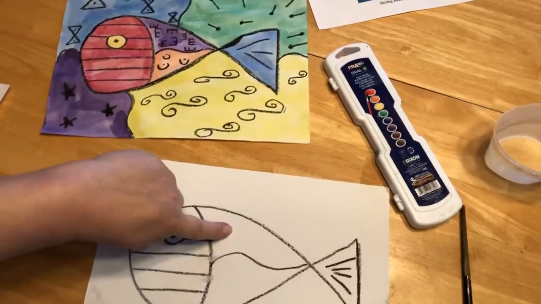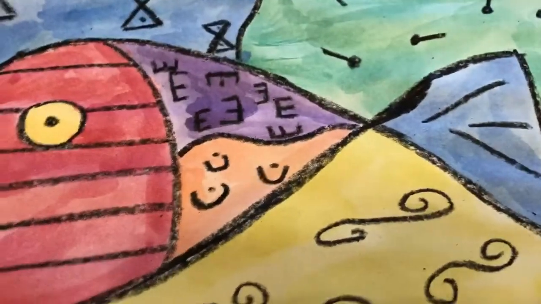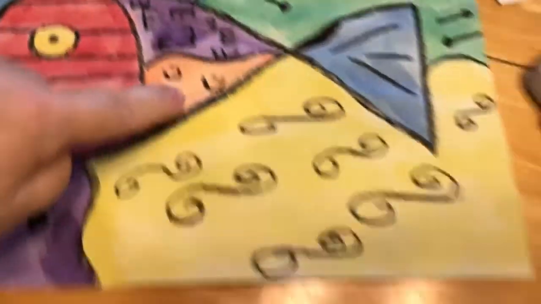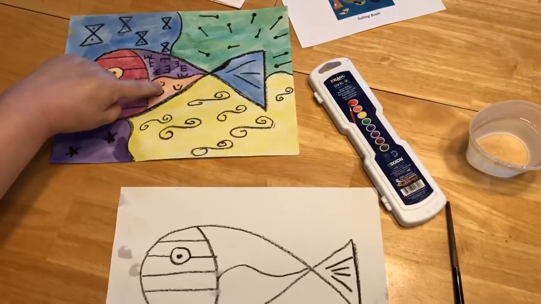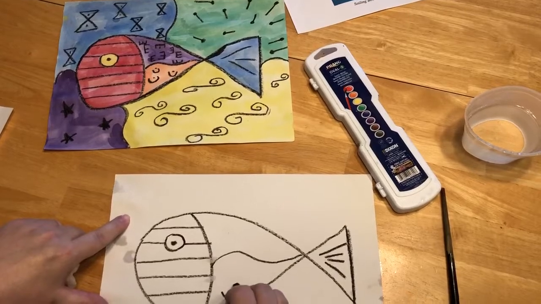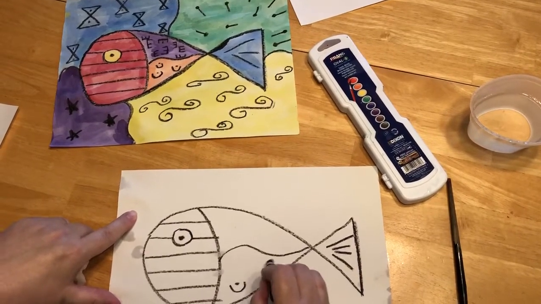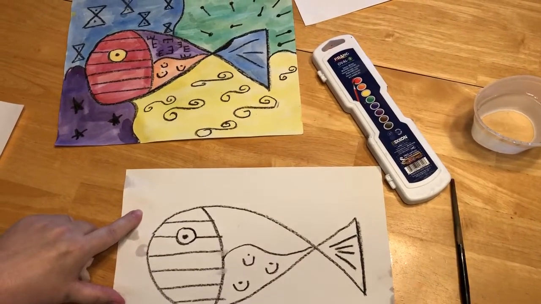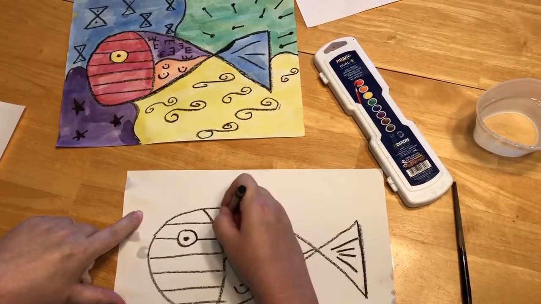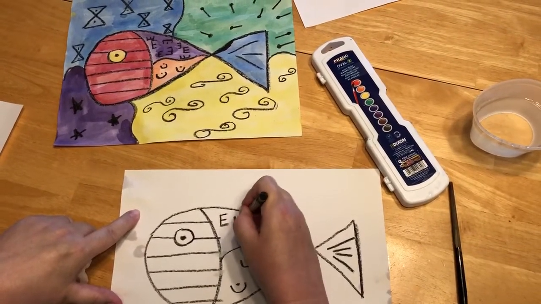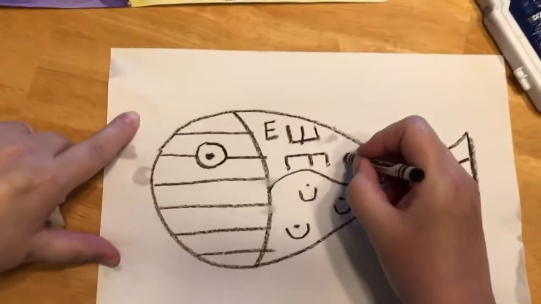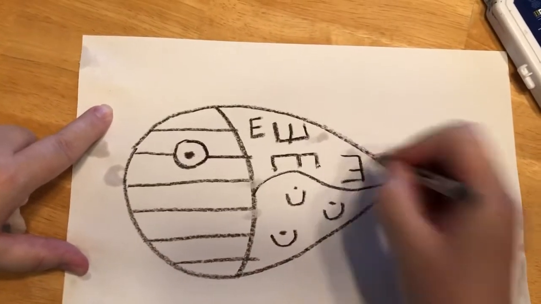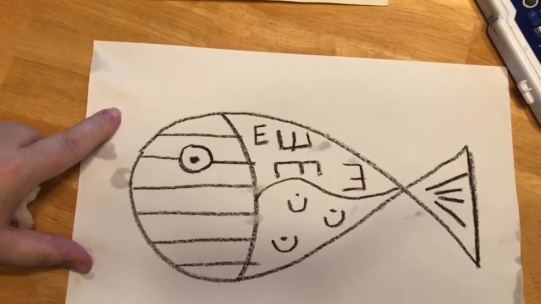Inside the top half, I'll do one kind of shape. Inside the bottom half, I'll do a second kind of shape, and it can be any shape you want. Here, I just did U's with dots inside. And in the top half of him, I just did a bunch of E's, some of them facing up, some of them facing down, some of them facing backwards, just a series of E's.